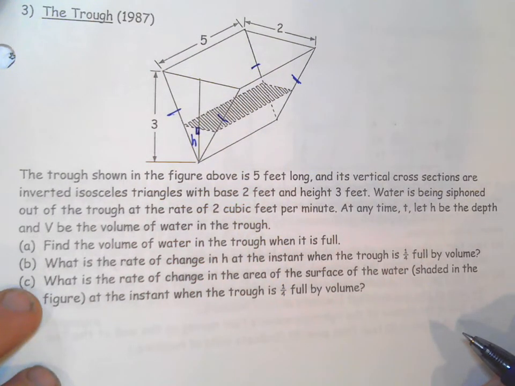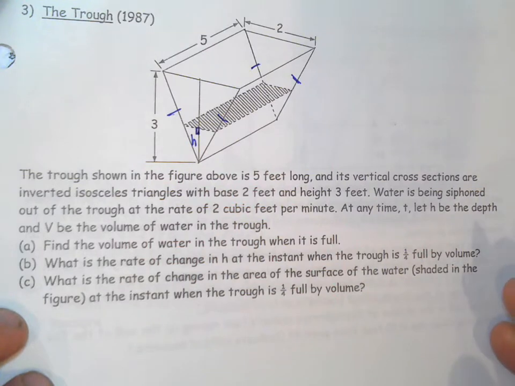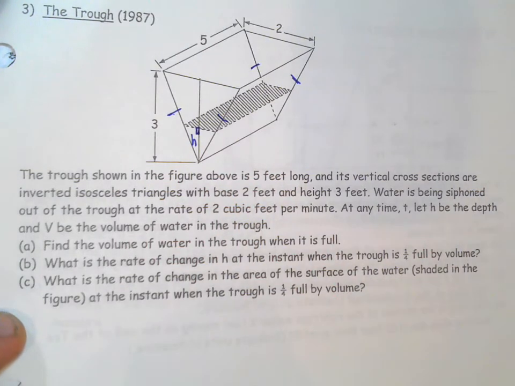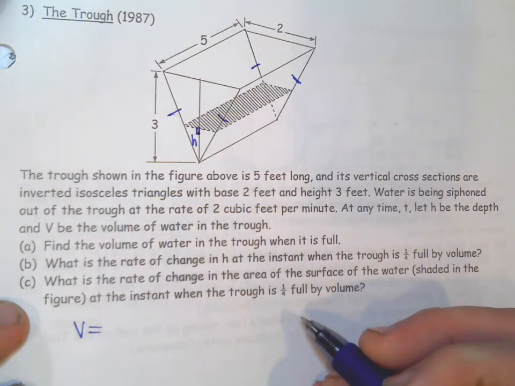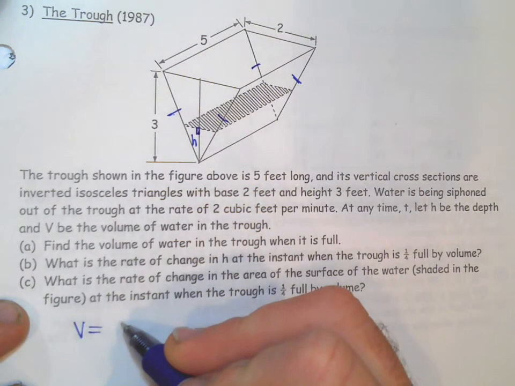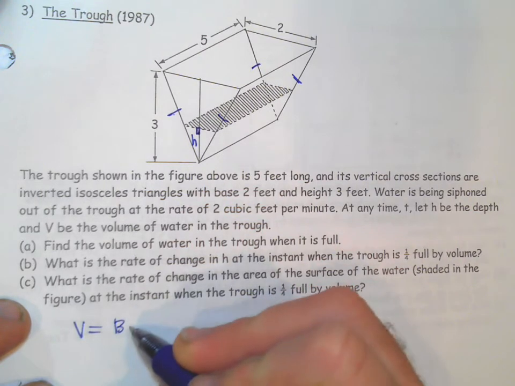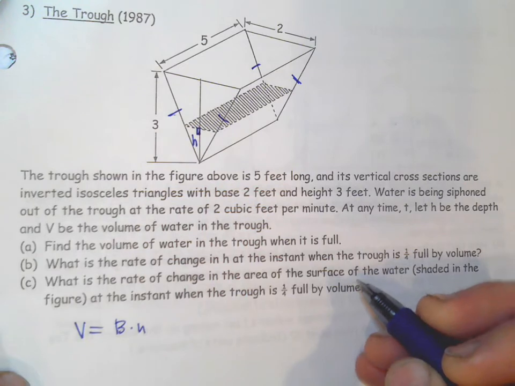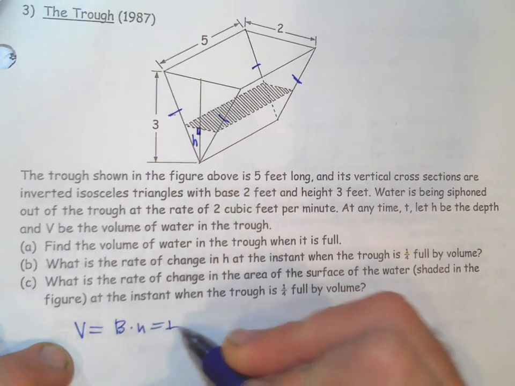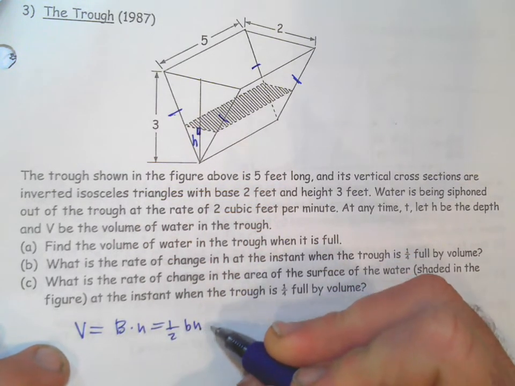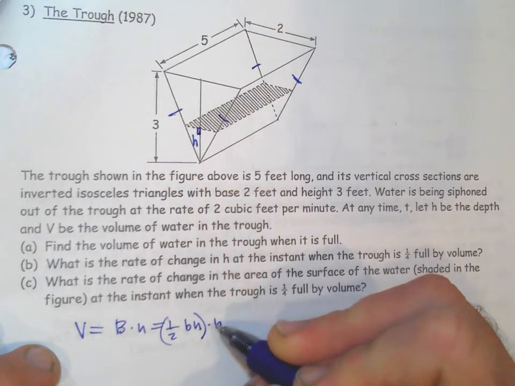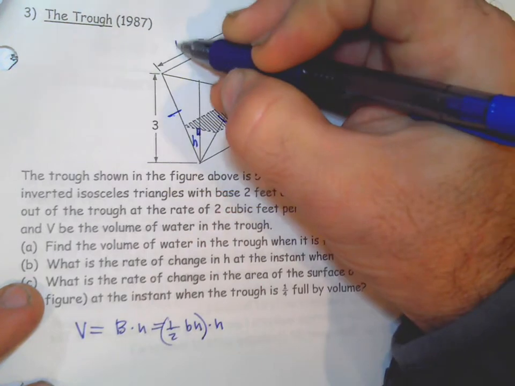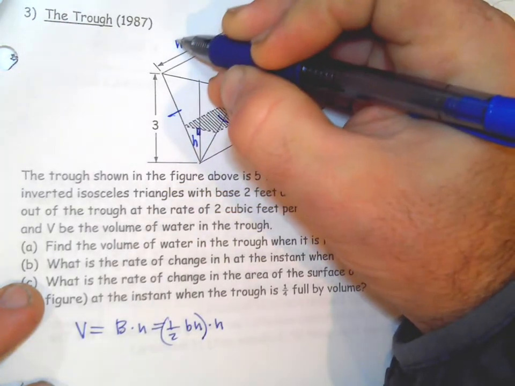Find the volume of water when the trough is full. Okay, so you got to come up with the volume relationship for this. So this is like a prism on its side with triangular bases. So the way you find volume of a prism is the base area times the height. Now the bases are triangles, so that's going to be 1/2 base times height just for the triangles, and then you have this other height, which is a different height. Now this is the height between the triangular bases, for the prism.